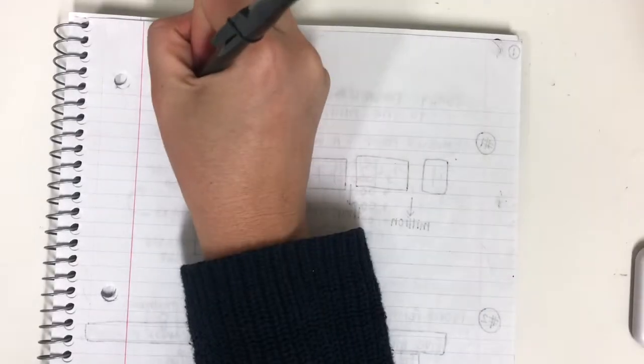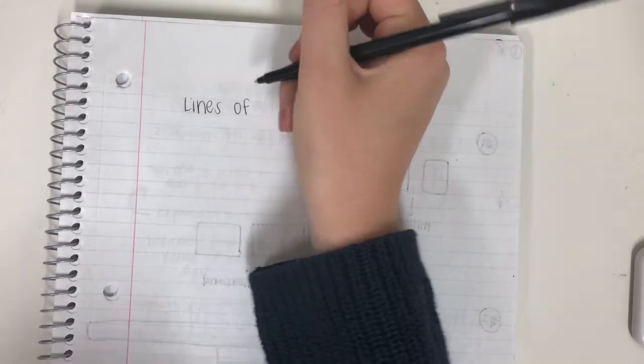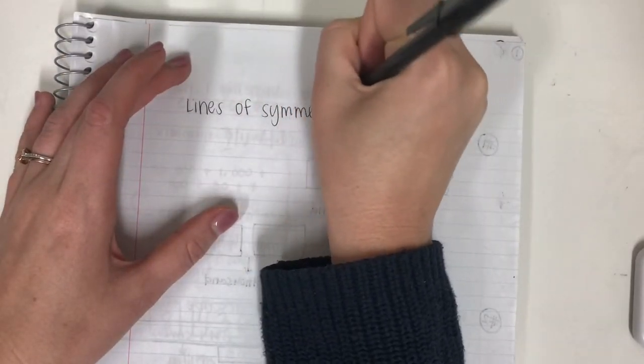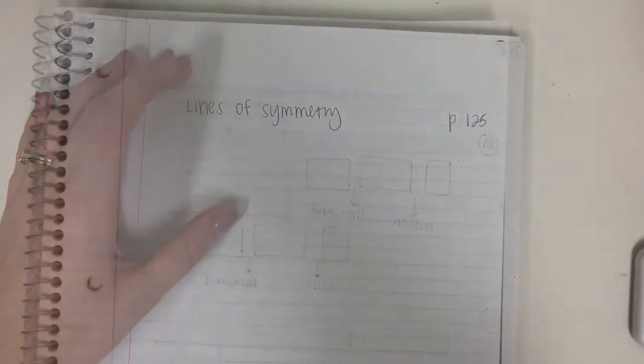Okay, today we're going to be looking at lines of symmetry. I'm on my final page for my table of contents, so I'm going to put lines of symmetry, and I'm on page 125.